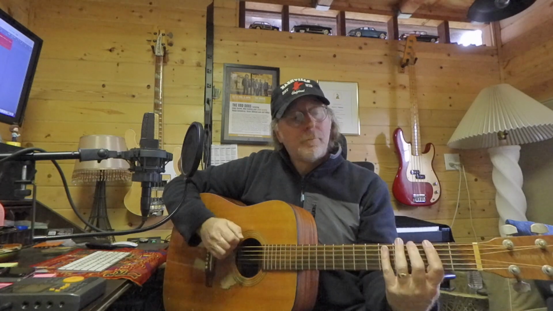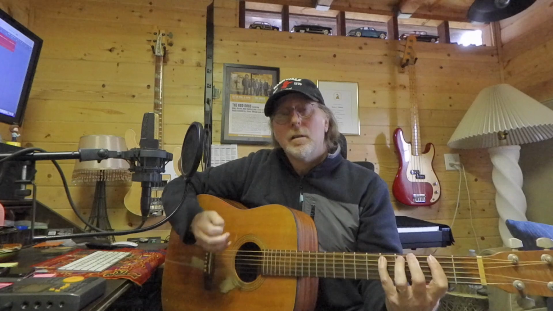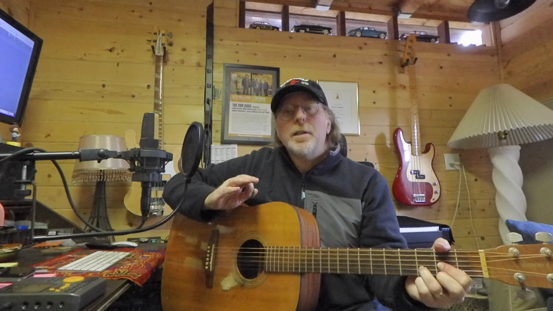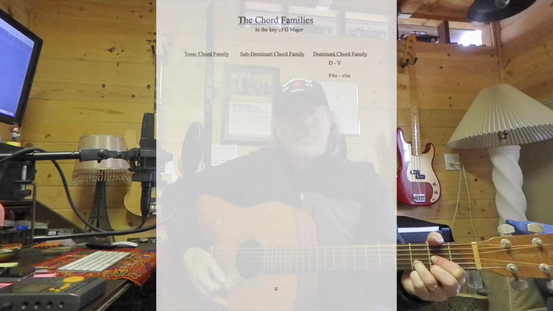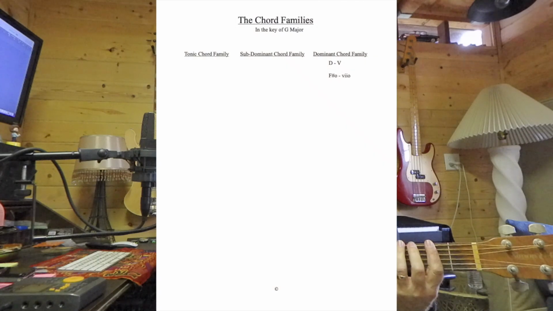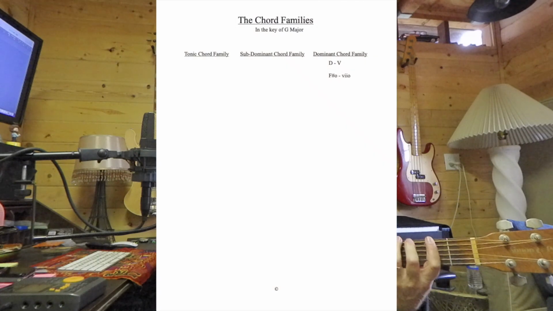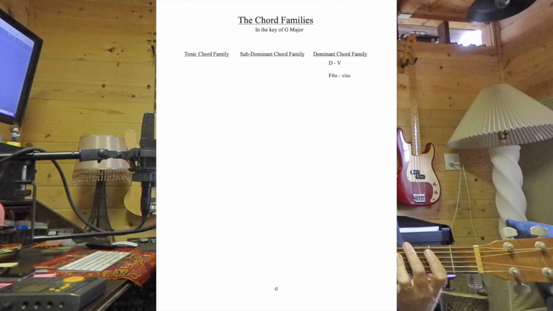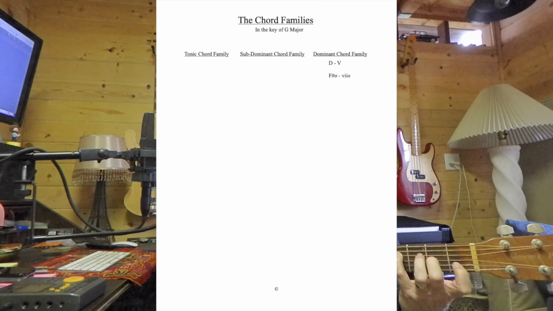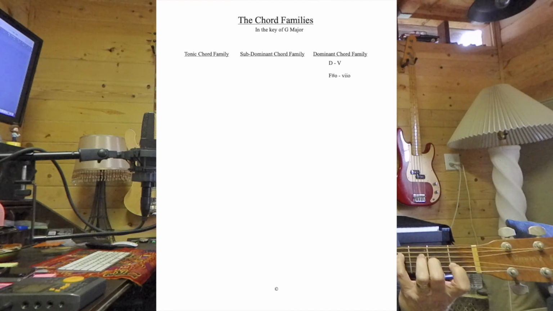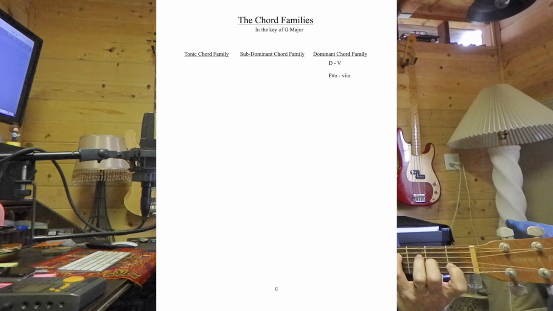Those are going to go in the last category, which is the dominant chord family. All right, so if we go up 5 scale steps, we land on a D, and we know that the 5 chord in G major is a D major chord. So our first chord in the dominant chord family is D major. If I go up 7 steps of the scale, there's only 1 chord left. I land on that F sharp. And we know that the 7th chord is that scary sounding diminished chord, F sharp diminished. So that's the 2nd chord in the dominant chord family.